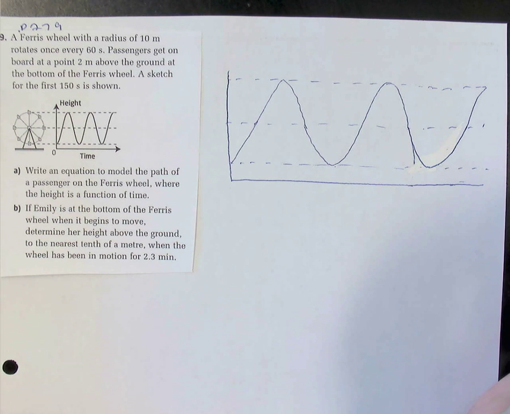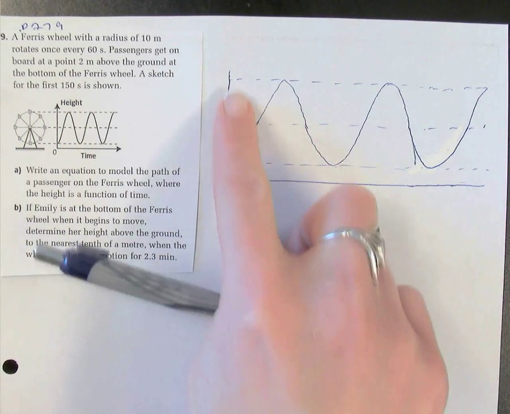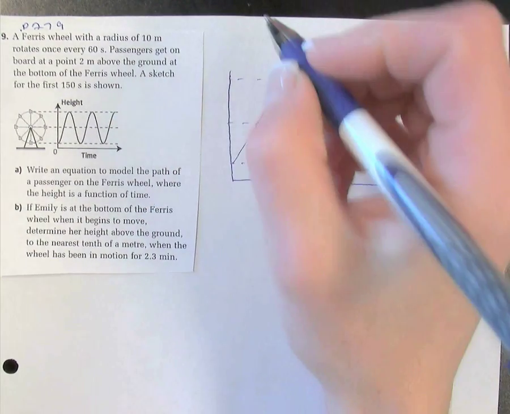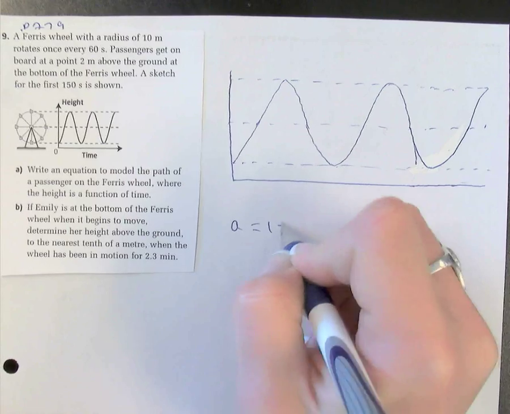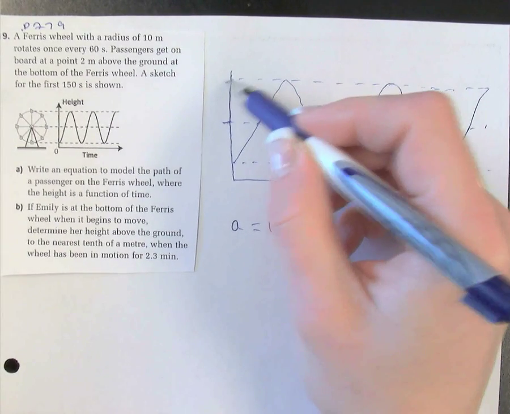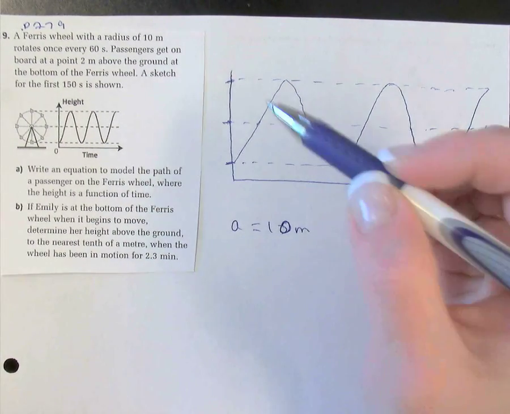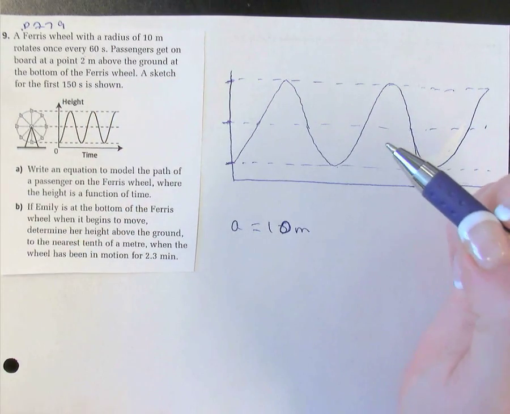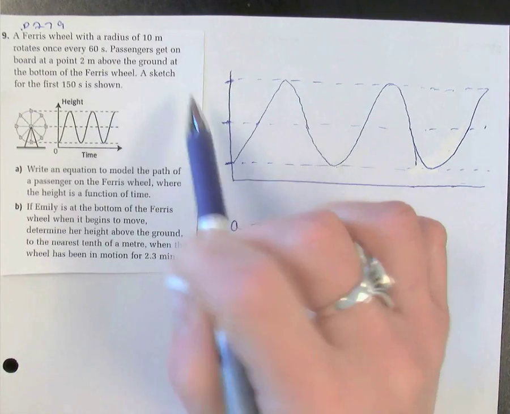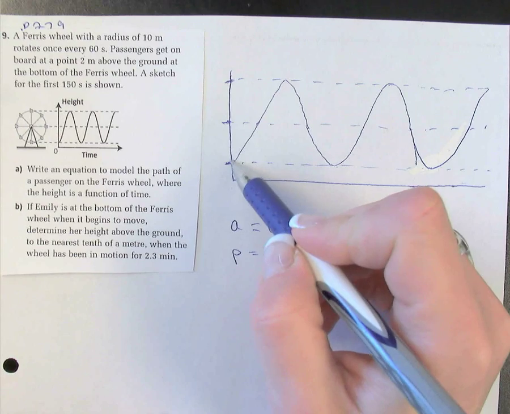of time. I've drawn this diagram over here just a little larger so we can label some points on it. If we're given the radius of a Ferris wheel, remember that the radius will give us the amplitude. So we know that the distance between the max and the median, or the median and the min, is going to be 10 meters. Rotates once every 60 seconds, so because that's one rotation, that gives us the period. And passengers get on board at a point 2 meters above the ground. So this is where the passengers would get on, and so this must be at 2 meters.